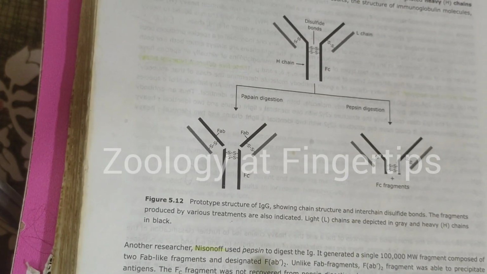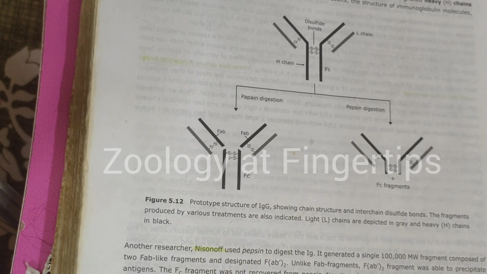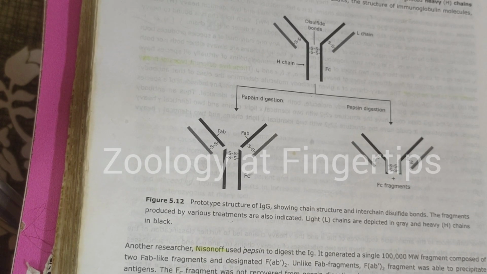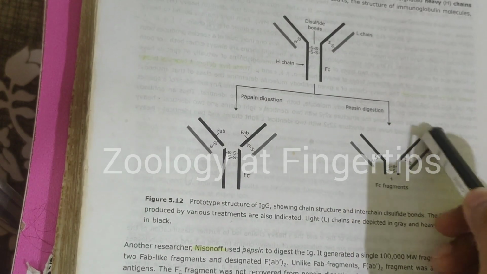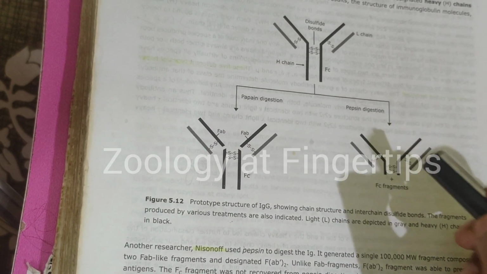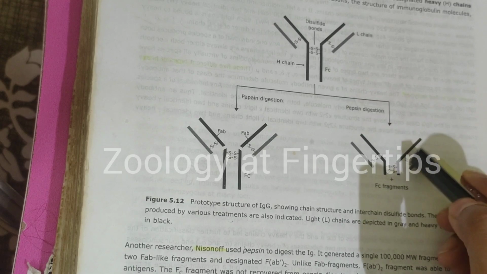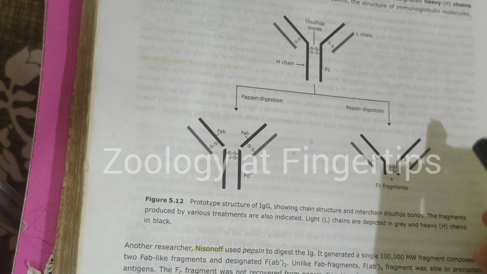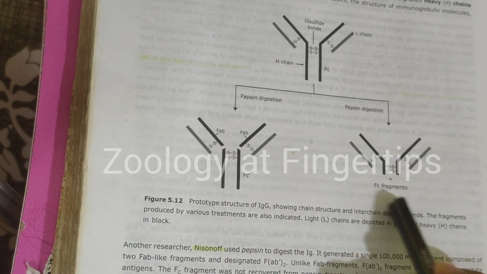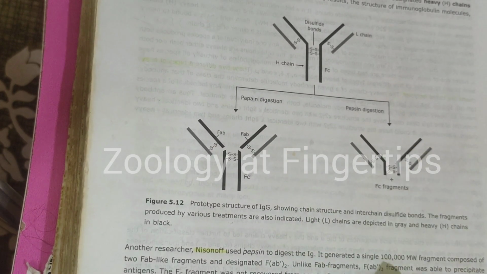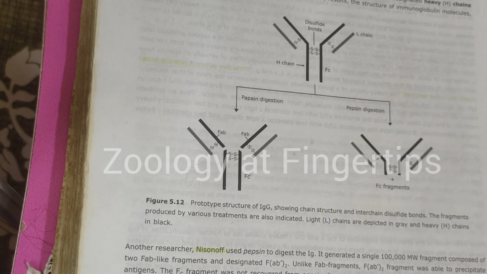The next scientist was Nisonoff. He used pepsin to digest immunoglobulin. Through pepsin digestion, he produced a combined fragment consisting of 2 fragment antigen binding sites. And the Fc fragment, that is the fragment crystallizable, is not produced through pepsin digestion because it is digested.